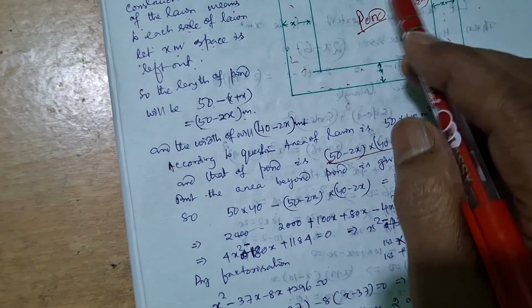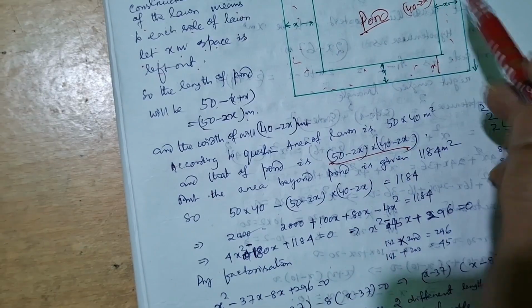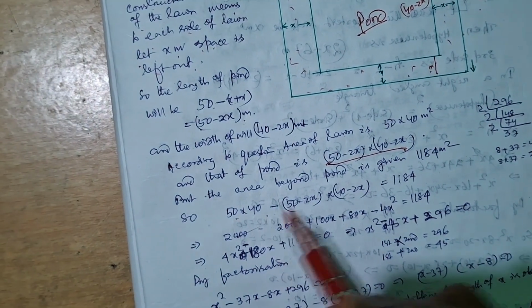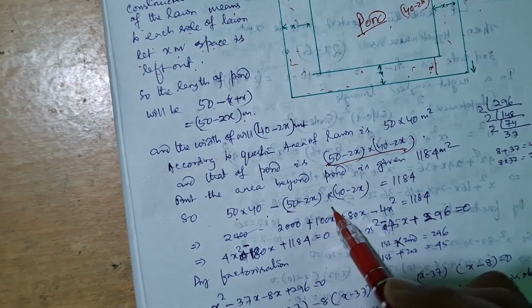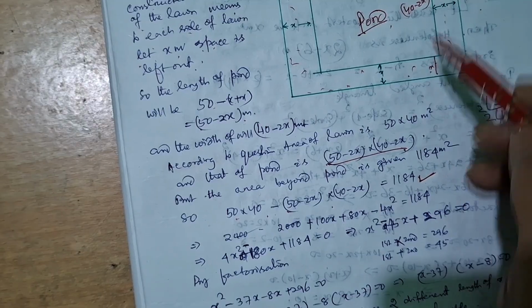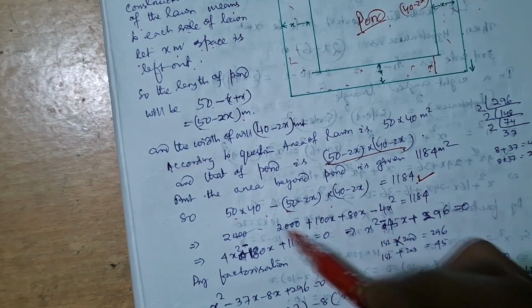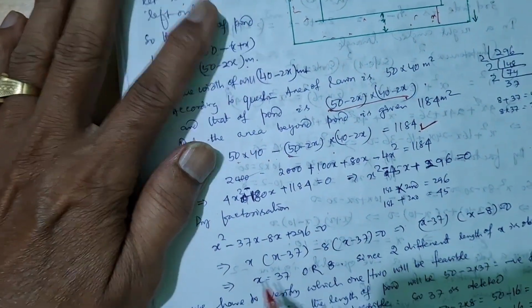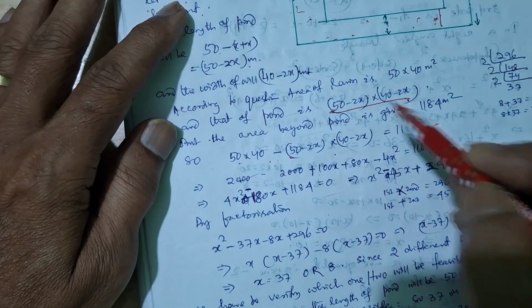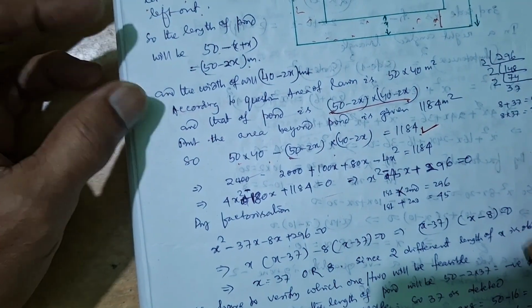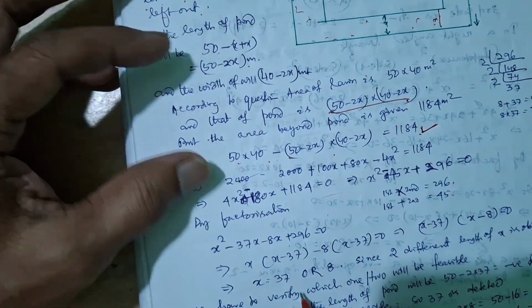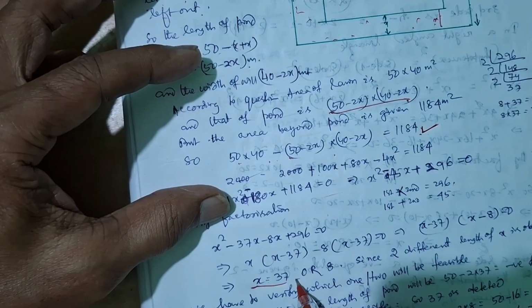But what is the original area of the lawn? 50 into 40. 50 into 40 minus this. What will the gap be? The gap is this, 1184. You solve this using the same process of factorization. You apply this and find that x is equal to 38 or x is equal to 8.